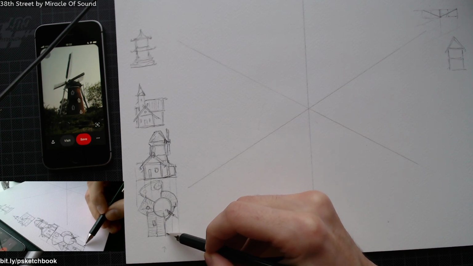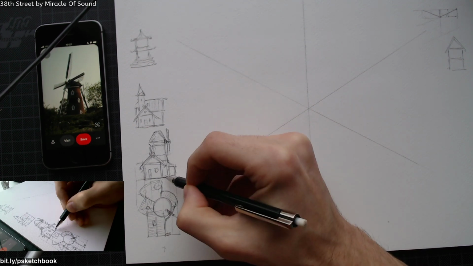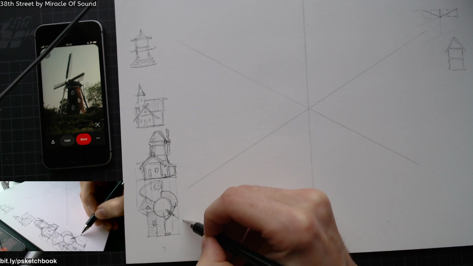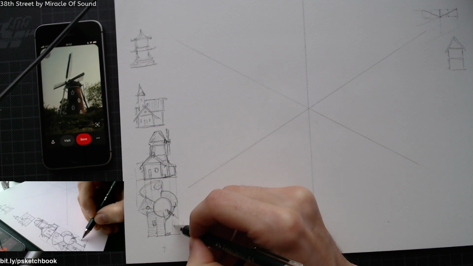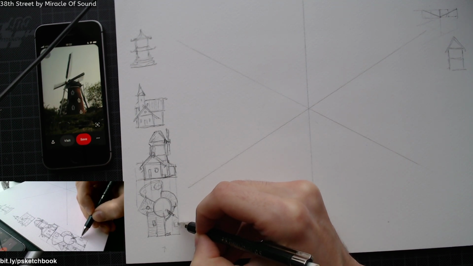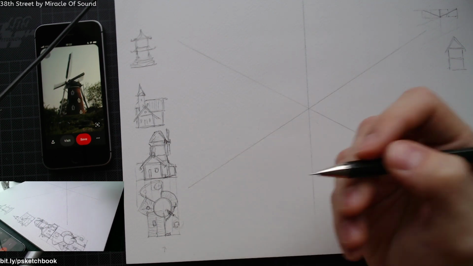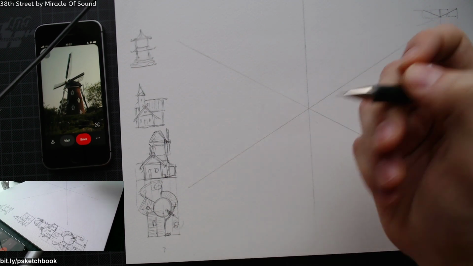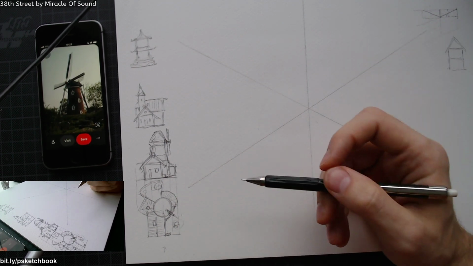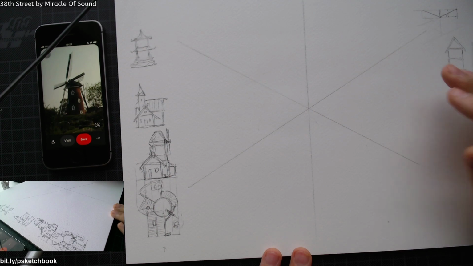Maybe there is a little fence here and something in front of it, maybe a place to chop down the wood or something like that. Doesn't really matter, we can think about it later.